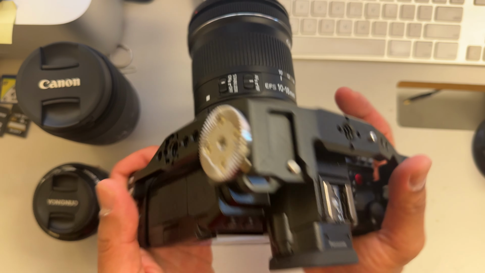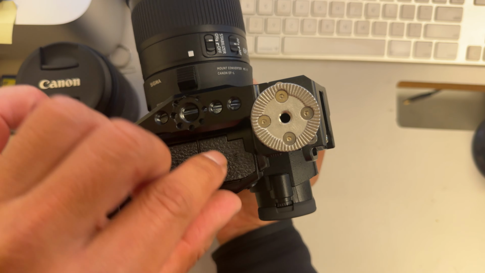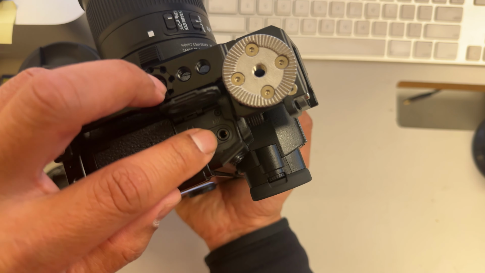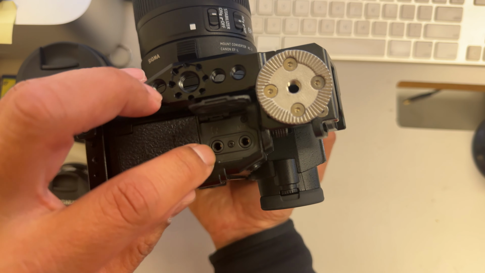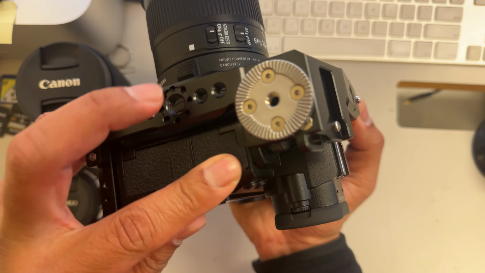Oh, and by the way, just a pro tip here: make sure you plug in the mic up here where it says mic, and then plug in your headphones right here so you can hear what's going on. All right?